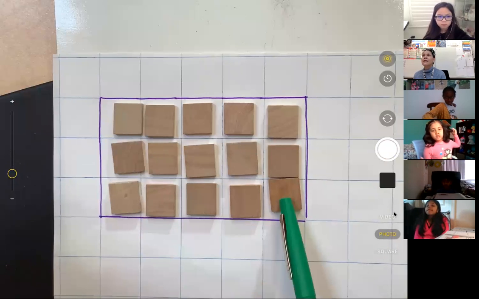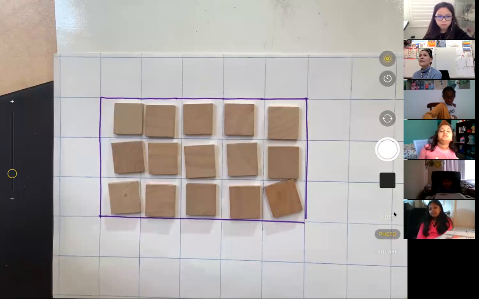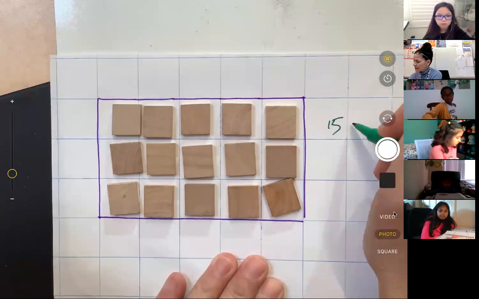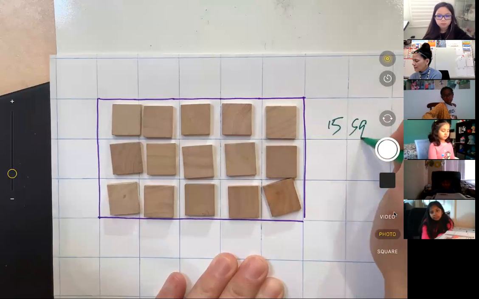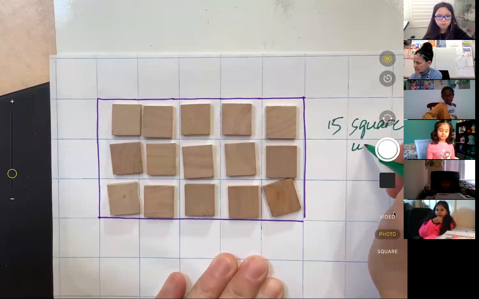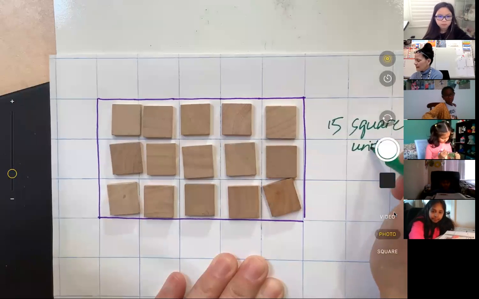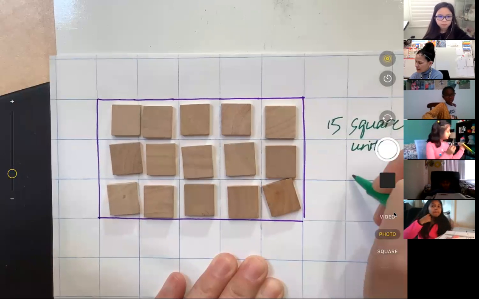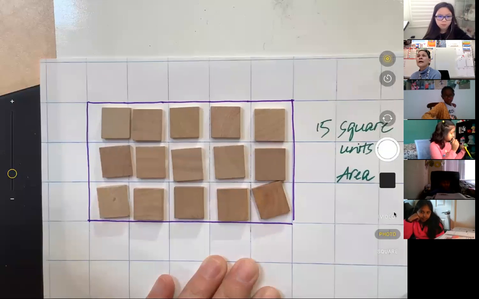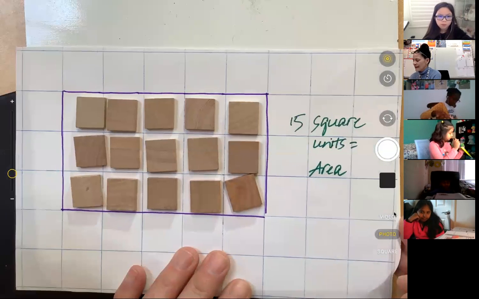Oh, look at that, 15. So this took 15, we're going to call it square units, equals the area. 15 square units equals this area.